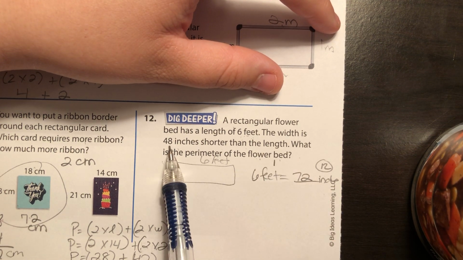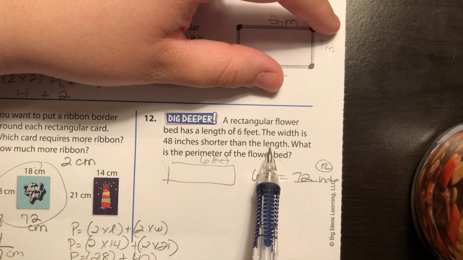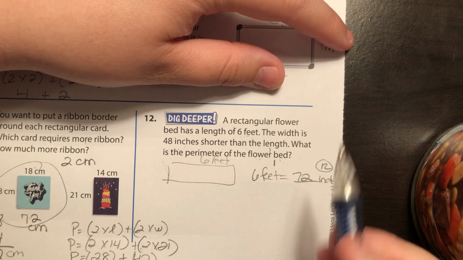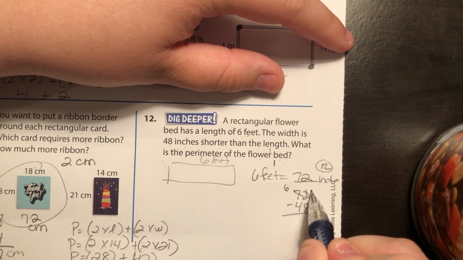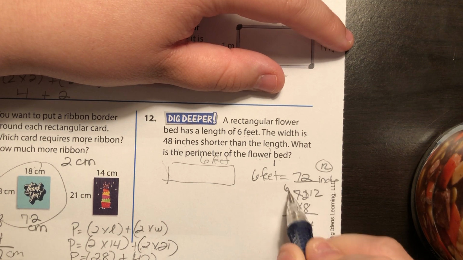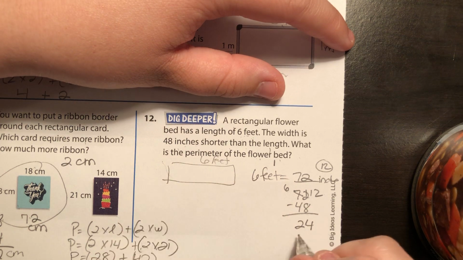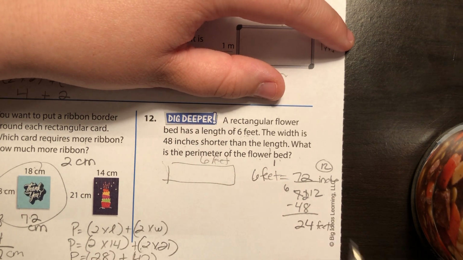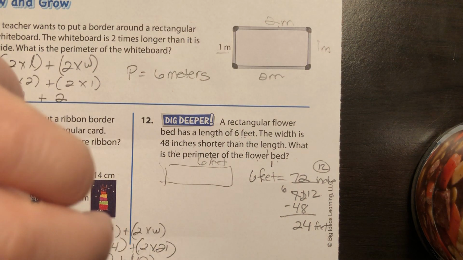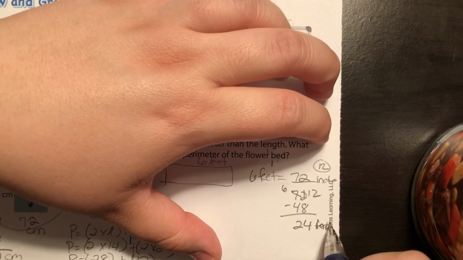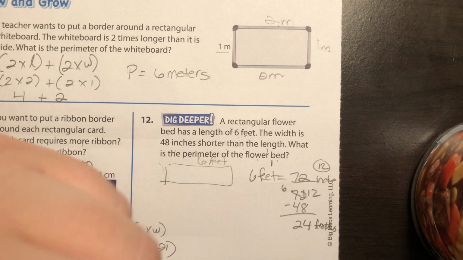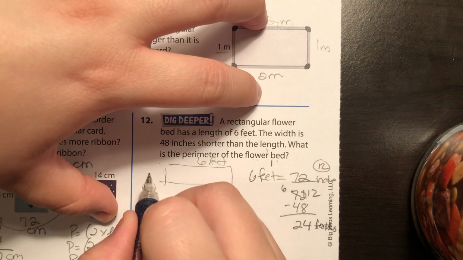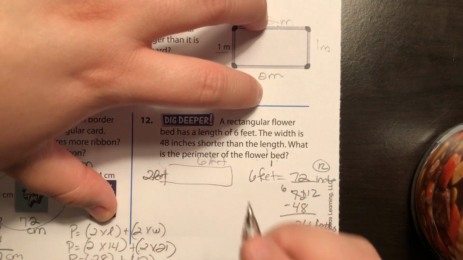So the width is 48 inches shorter than the length. Shorter. So I'm going to have to do 72 inches minus 48. 12 minus 8 is 4. 6 minus 4 is 2. So 24 inches. My bad. 24 inches is how many feet? Well, if a foot is 12 inches, then 12 plus 12 is 24, so it's 2 feet. It's 2 feet as width.